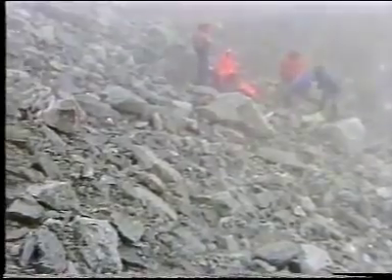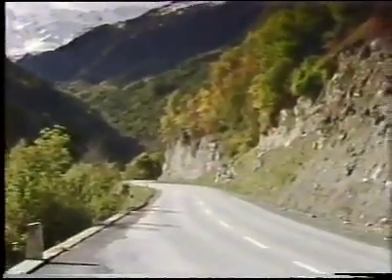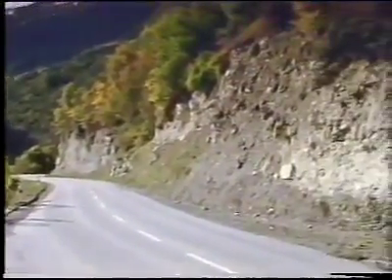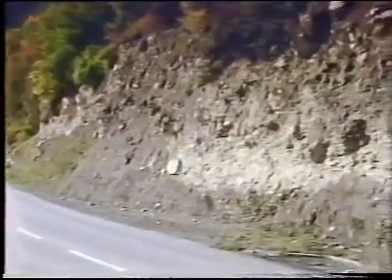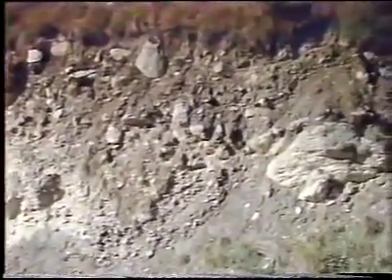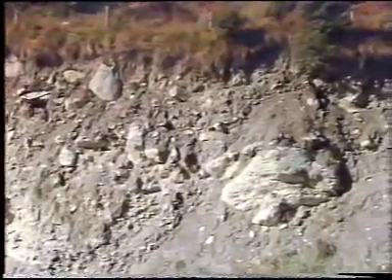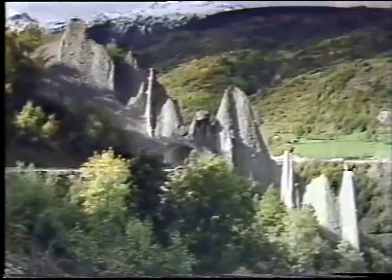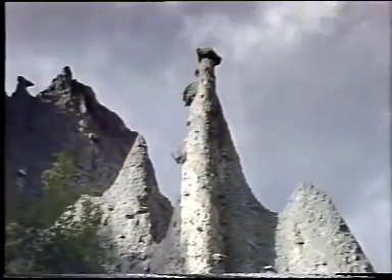10 miles down valley from the glacier's snout, a road cutting reveals a bank of glacial till, a sure sign that once the glacier filled the whole valley, but has since retreated. Here, carbonates have cemented the till, and it has weathered into fantastic spires.